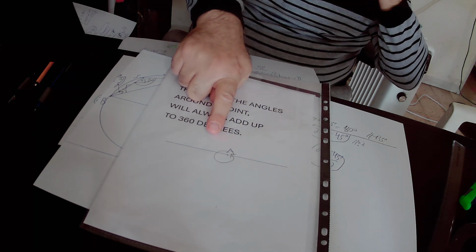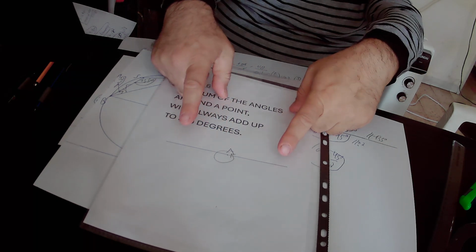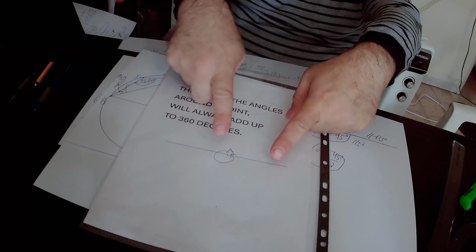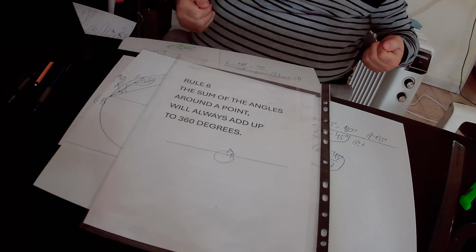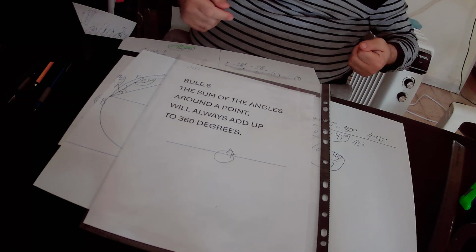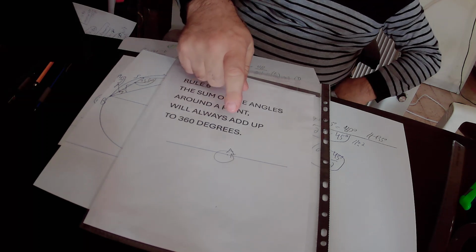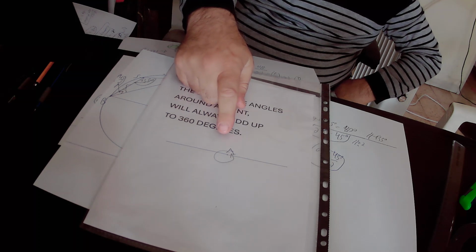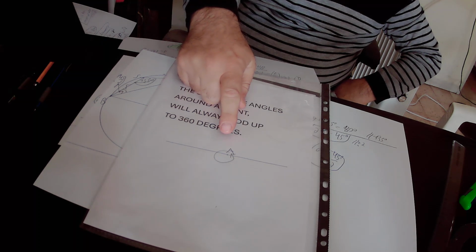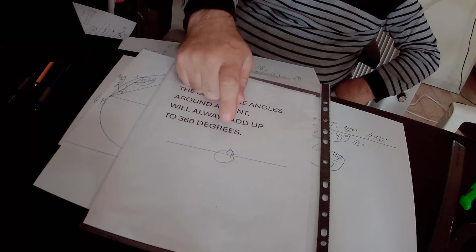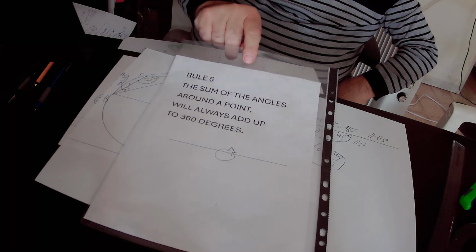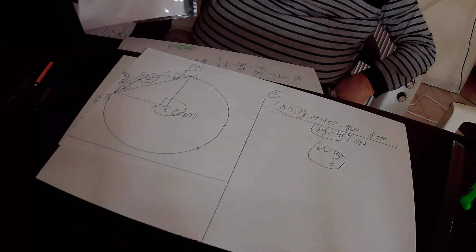Likewise, the sum of the angles on the lower side of this straight line at point A must also be equal to 180 degrees. So in total, the sum of the angles on the lower side and the upper side at point A must be equal to 180 degrees plus 180 degrees, that is 360 degrees. Okay? Now, we can implement rule number 6 in our drawing.